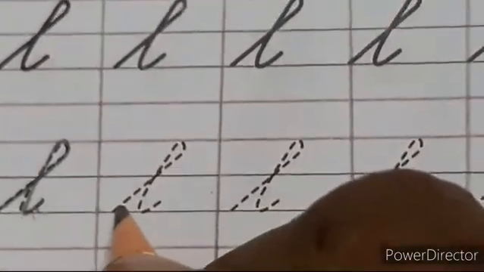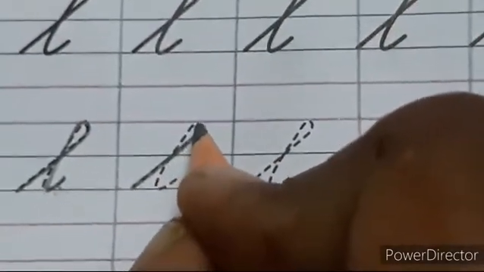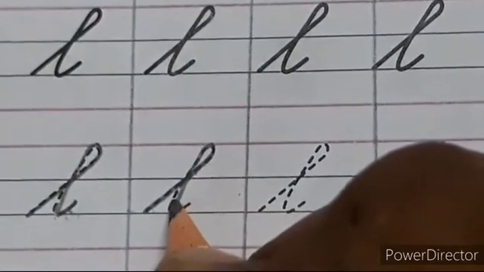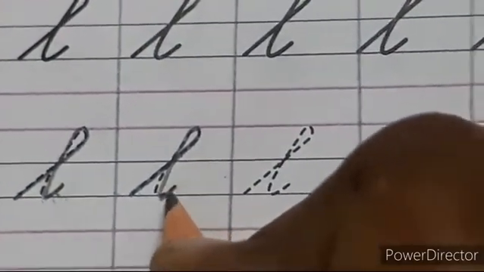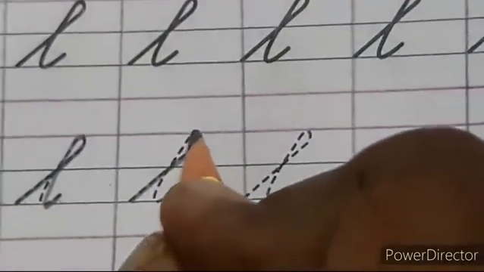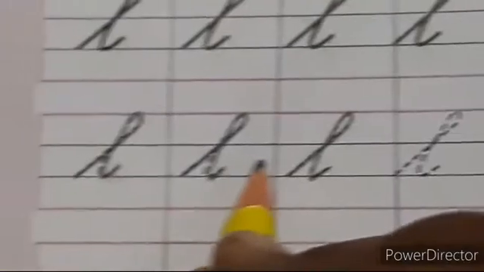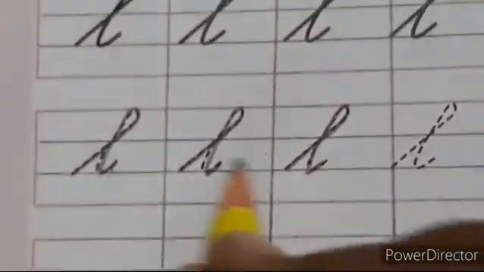So once more listen, children. Start from here. This is the starting point. See, likewise go above, bend down, and then come down, and then here give a slight bend. So one more time listen. So like this, see, go above, bend down, come down, and here a slight bend. So this is small letter L. First you have to do this tracing and come by the next line.